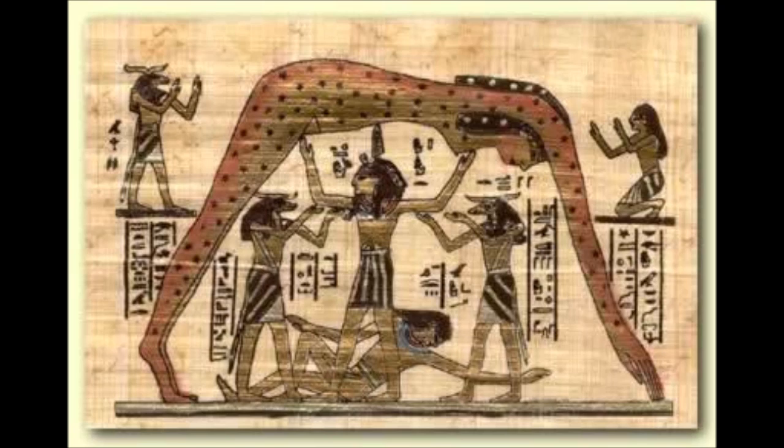And so you have the upper waters, which are the sky, and the lower waters, which is the Nile River. And land begins to appear again, and then the process of seeds getting planted into the soil, producing vegetation.